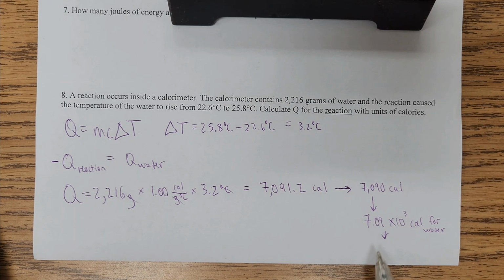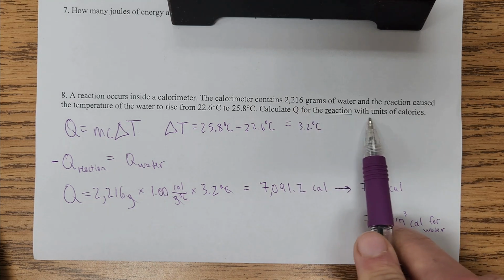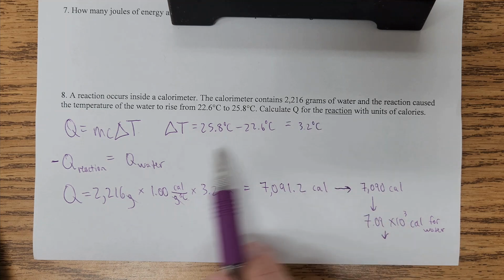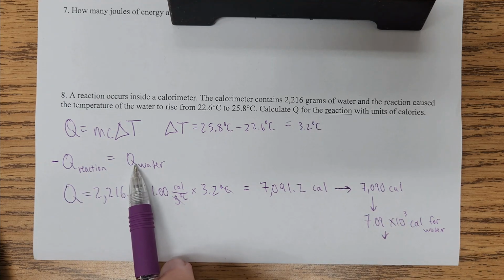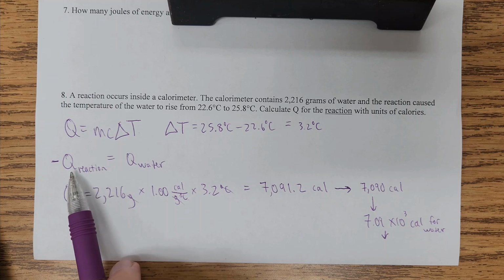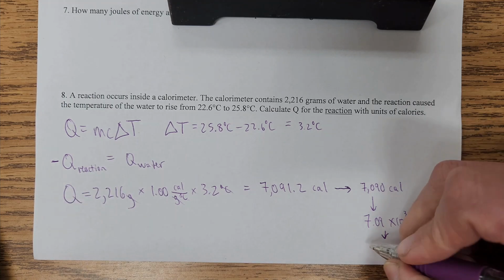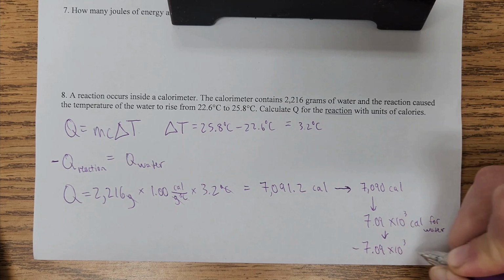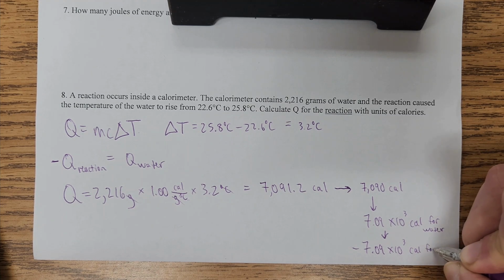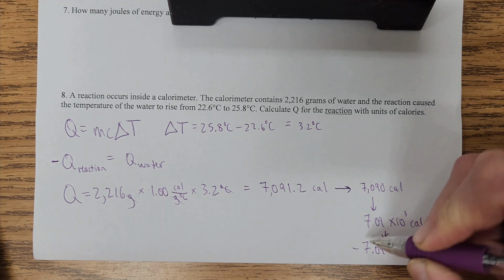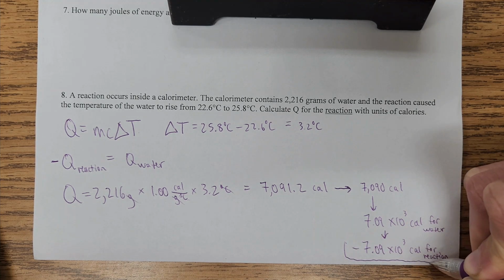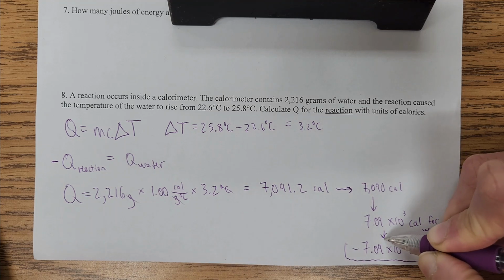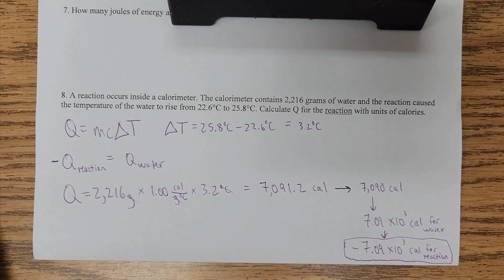And since the water absorbed that many calories, we want to do Q for the reaction. If the water gained energy, it's because the reaction gave it energy, i.e. lost the same number of calories. So negative 7.09 times 10 to the third calories for the reaction. And that's the number that's getting boxed, and that's the number that's going to serve as the final result. There we have it.